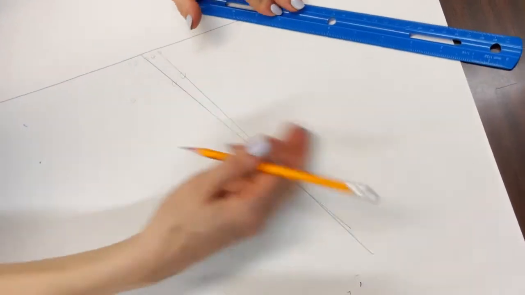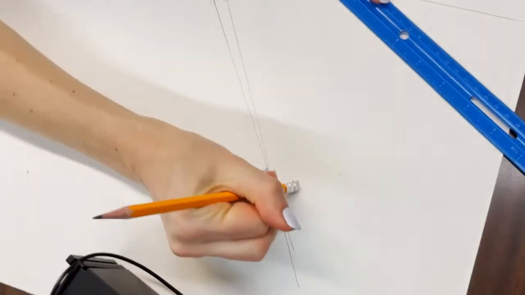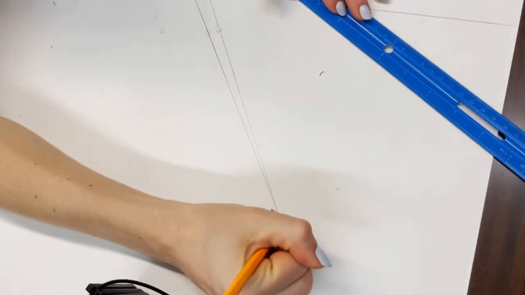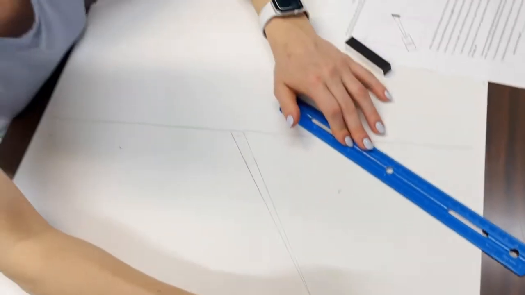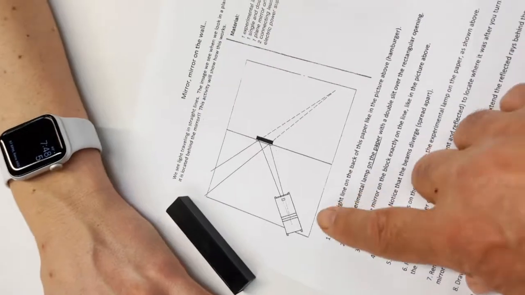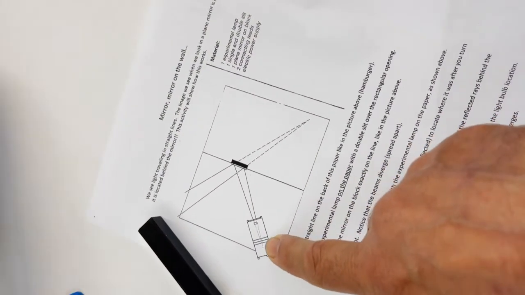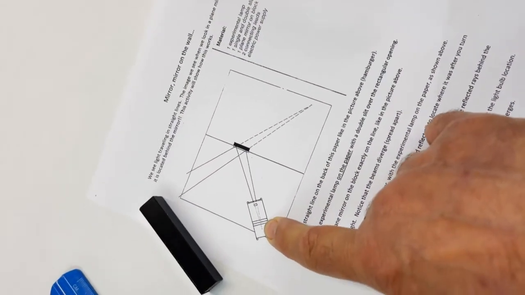There we go, right there, and they cross. Make a little dot there. This is the object, inside the light box, where the light bulb was, the source of light. So that's now our object.